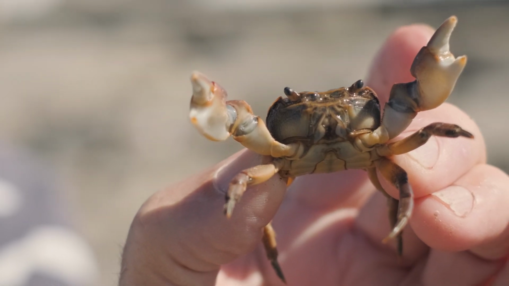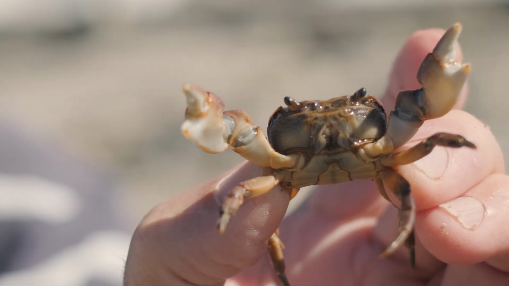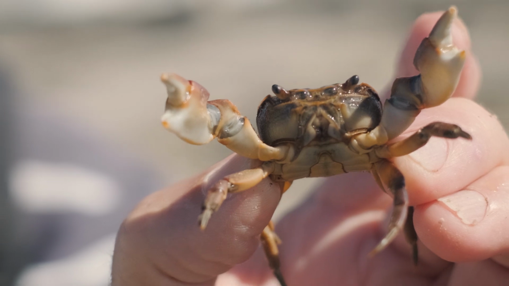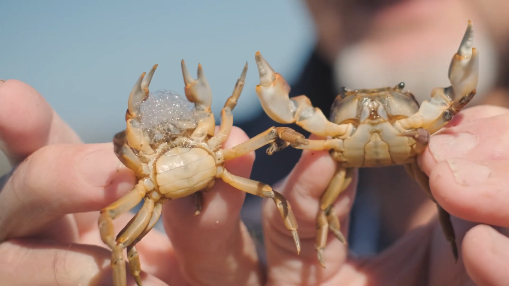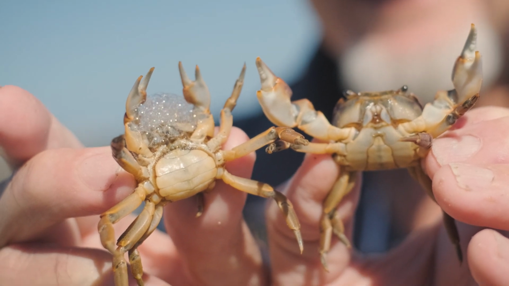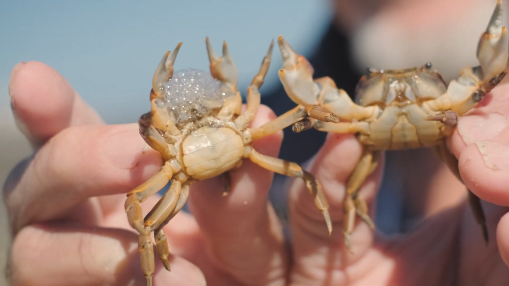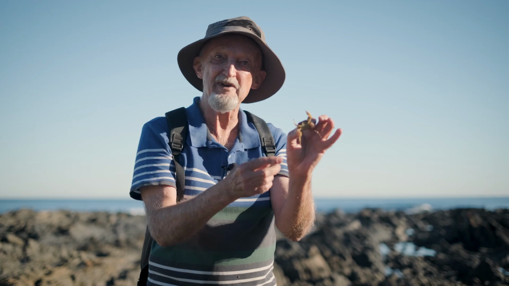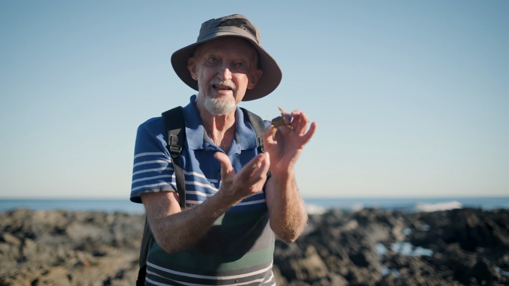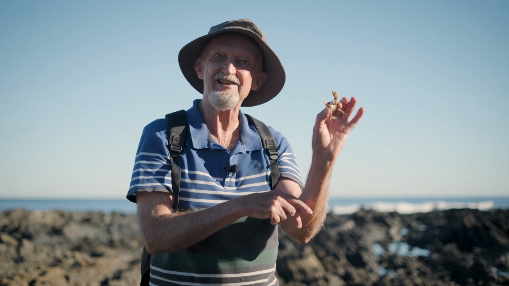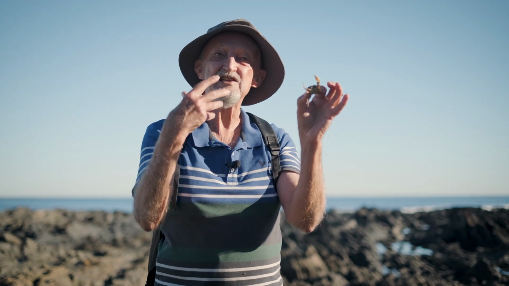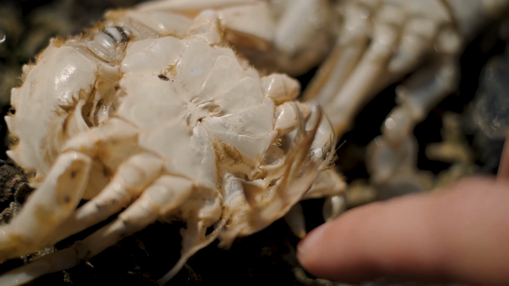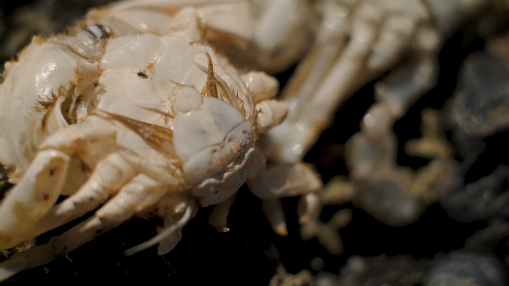So this one has a narrow triangular abdomen, and that makes it a male, and then the female has a semicircular, much broader abdomen. The crabs mate with one another, and then the male inseminates the female with two little penises that he's got under his little triangular abdomen there, and then she lays her eggs and she carries the eggs on the abdominal appendages.